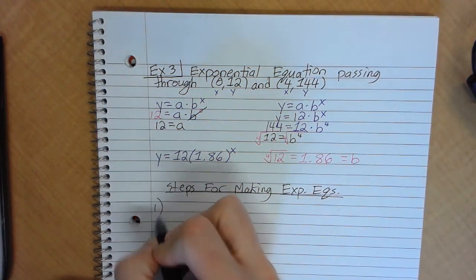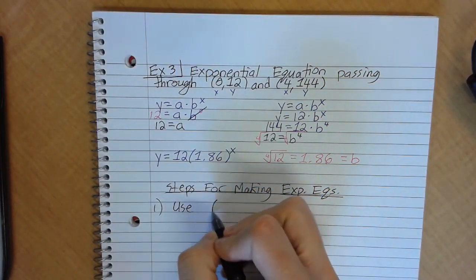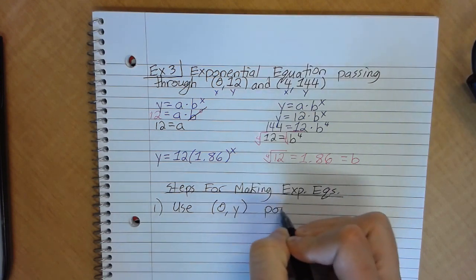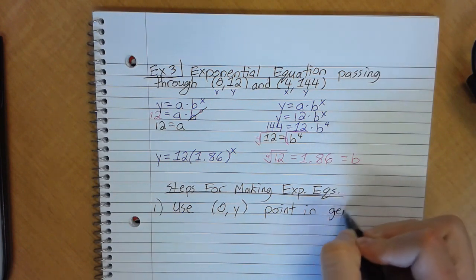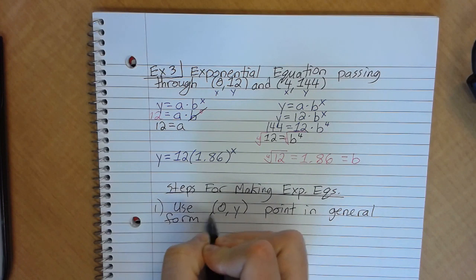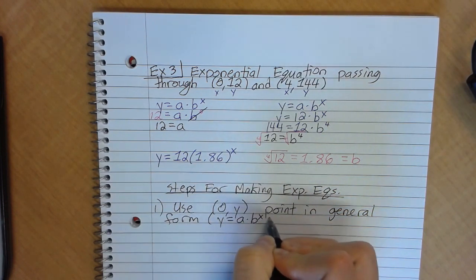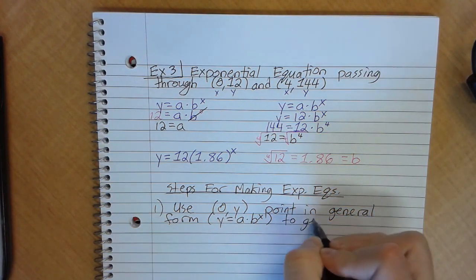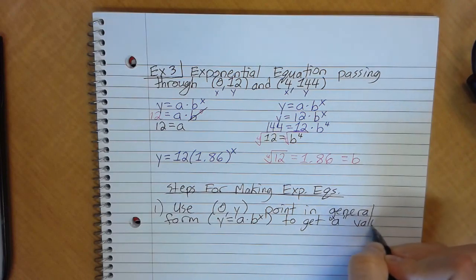All right, so step 1, use 0, y point in general form, y equals a times b to the x, to get a value.